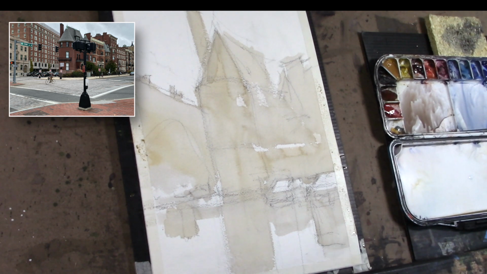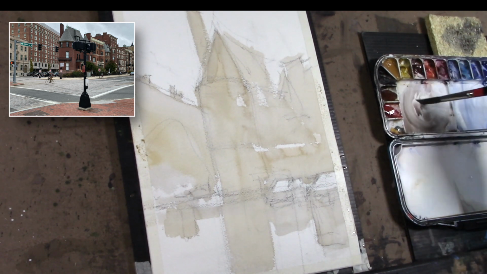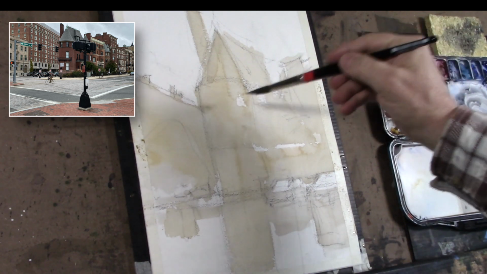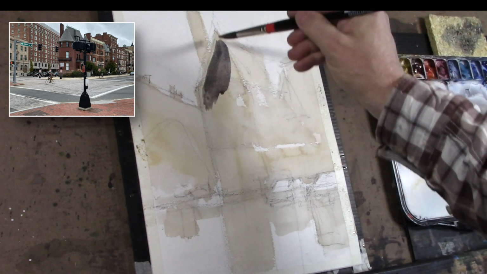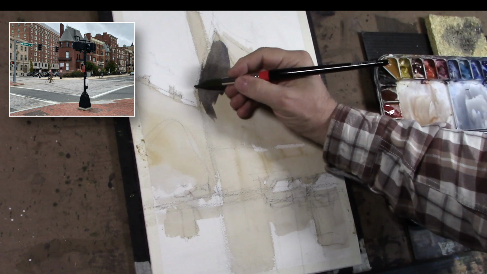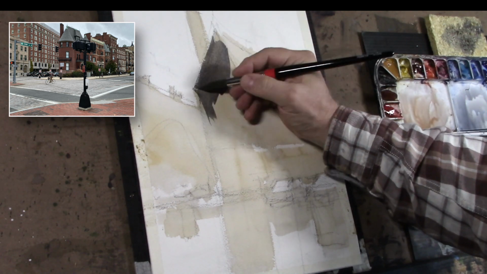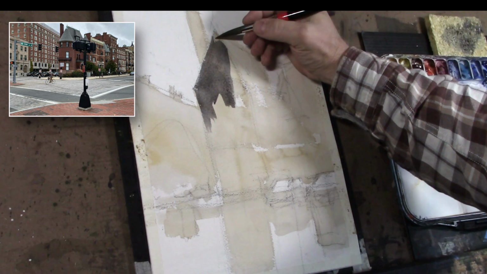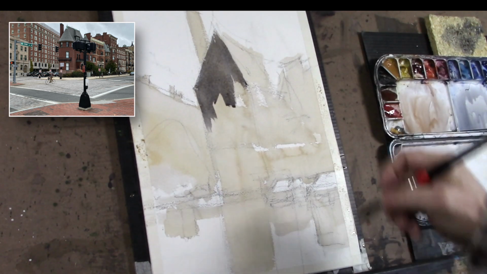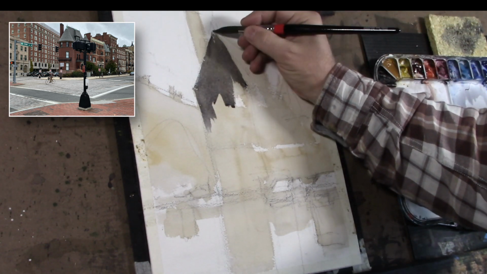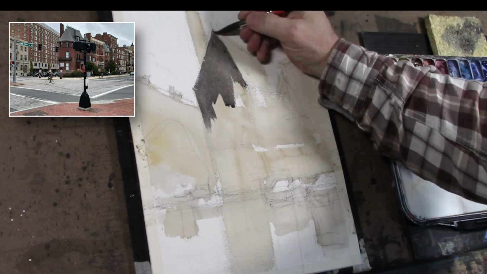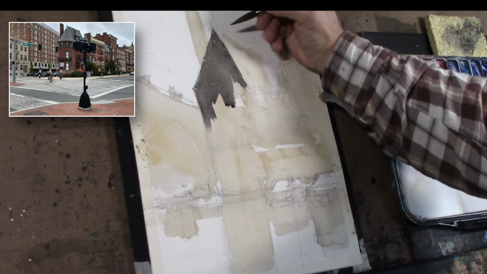Burnt sienna. A bit of ultramarine blue. All right, let's go. Important part of this painting. So I'm taking a little care, looking for that nice peak.